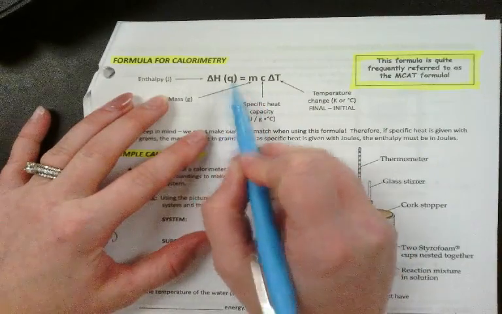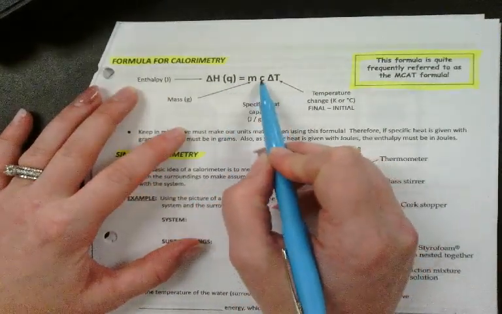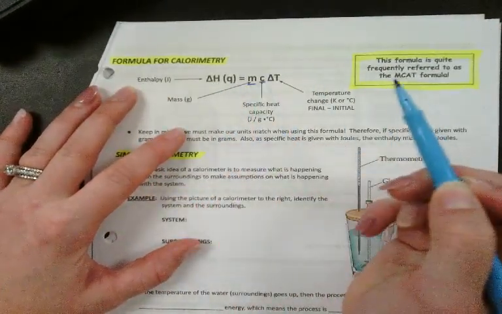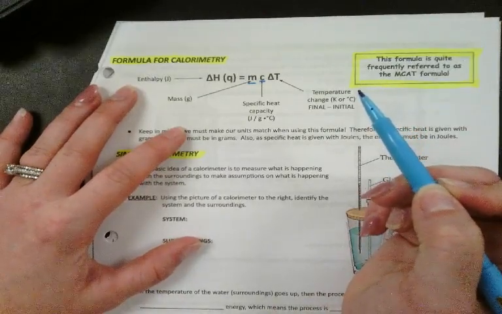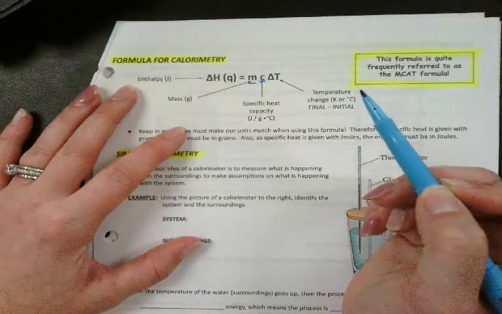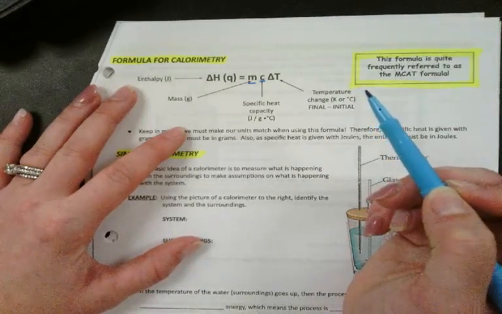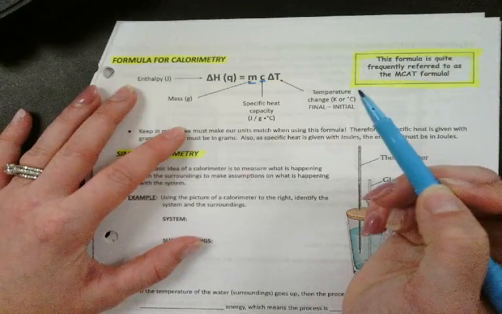And the reason it's referred to as MCAT is because this is what you have. So specific heat is right here. You have your mass, which is in grams. So if I were to give you a mass that was in kilograms, what would you have to do? Convert it. What happens if I gave you a mole value? What would you have to do? Turn it into mass.